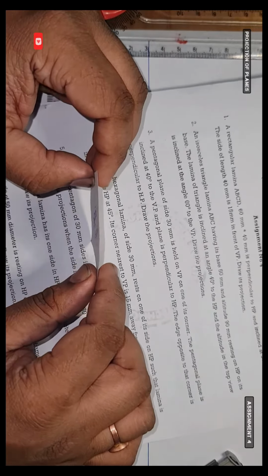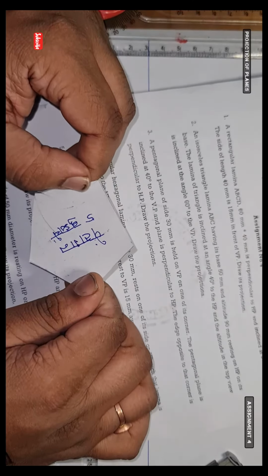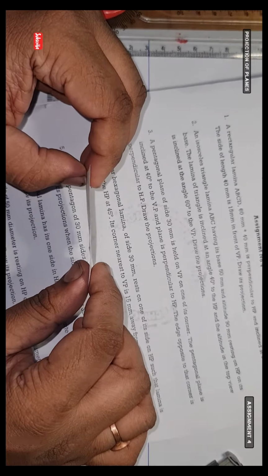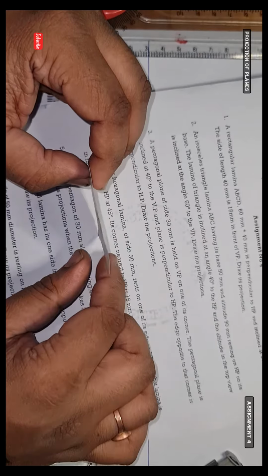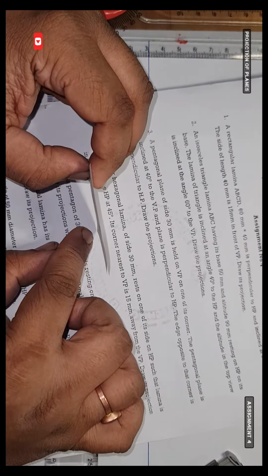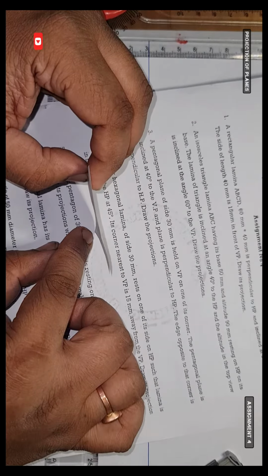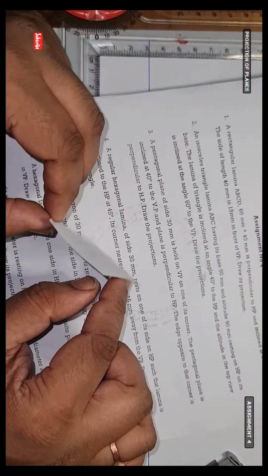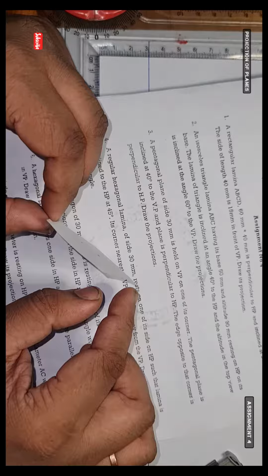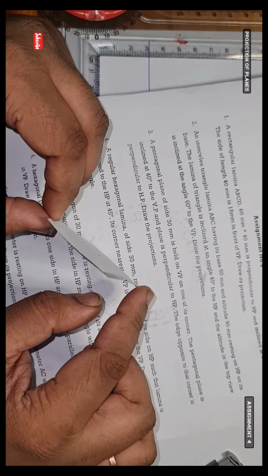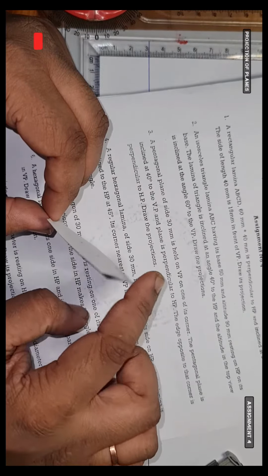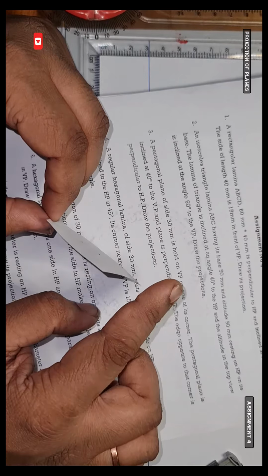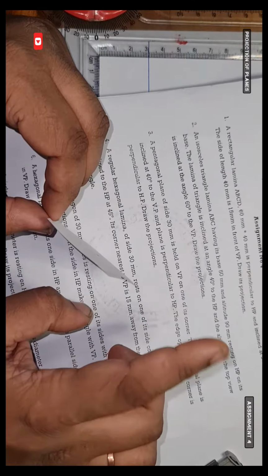So first of all you have to make this pentagon like this. In this condition one corner is in the HP, and if you rotate this plane at 40 degree, keeping this point in the VP, you can justify both the conditions.